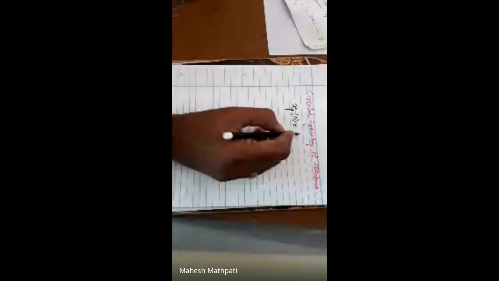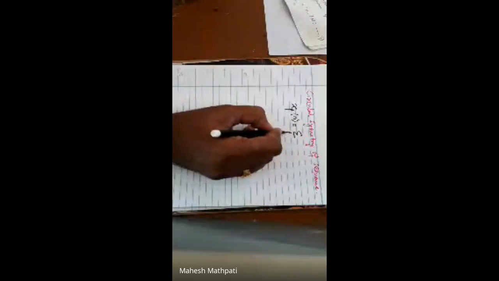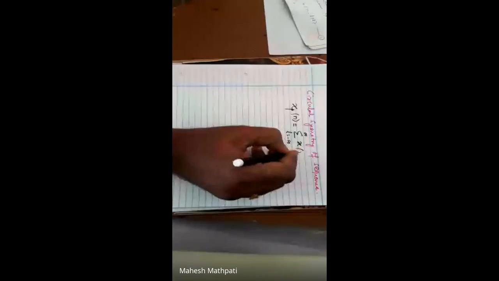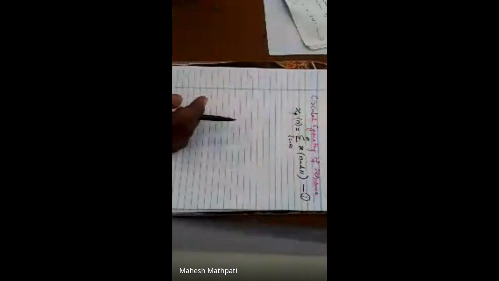Now the equation, as we have already seen: xp of n equals the sum over L from minus infinity to infinity of x of n minus L N. Let us call it equation 1. Here xp of n is a periodic repetition of the signal.